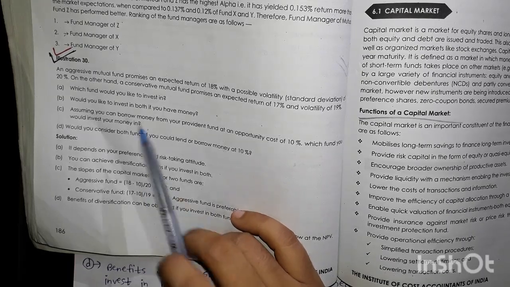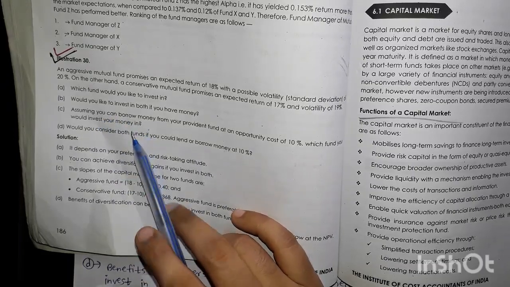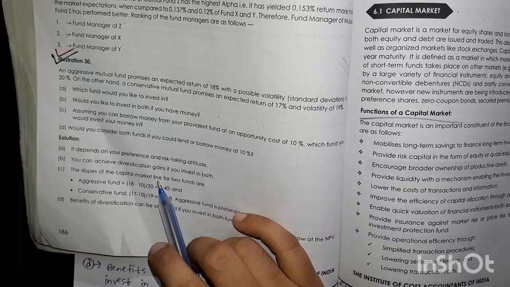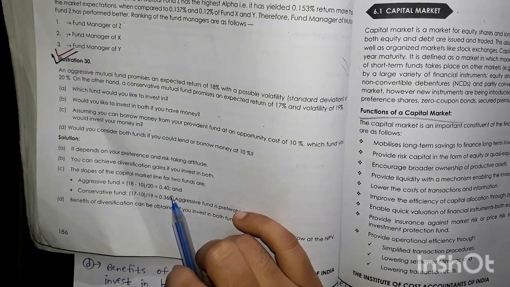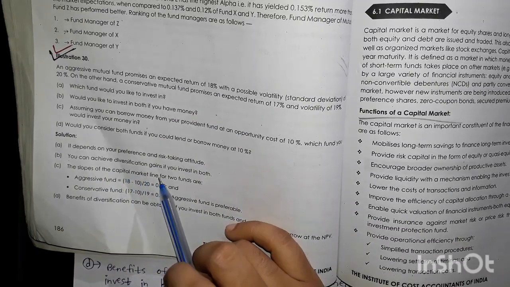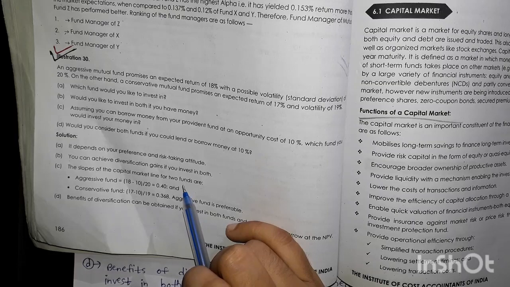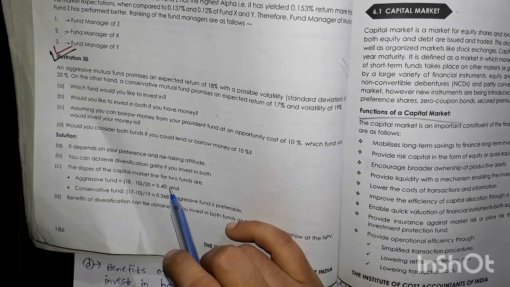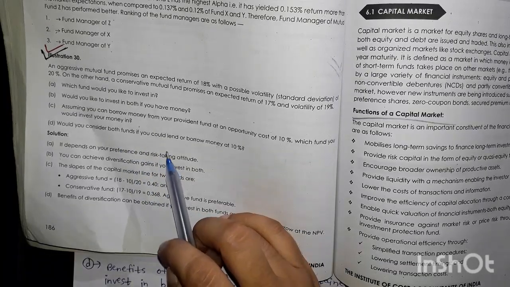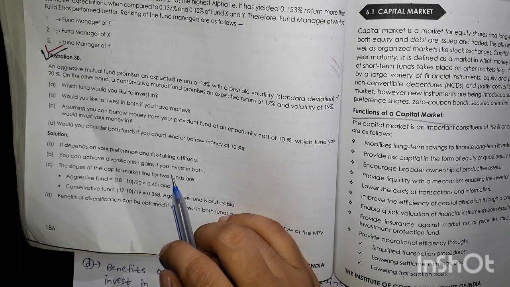Okay, after that, the second question is would you like to invest in both if you have money. Okay, so they are asking would you like to invest in both the funds if you have surplus money. So yes, because we will get the diversification benefit, you can achieve diversification gains if you invest in both. If you have surplus money, then you can invest in both to get a diversification gain. After that, assuming you can borrow money from your provident fund at an opportunity cost of 10%, which fund would you like to invest your money in?